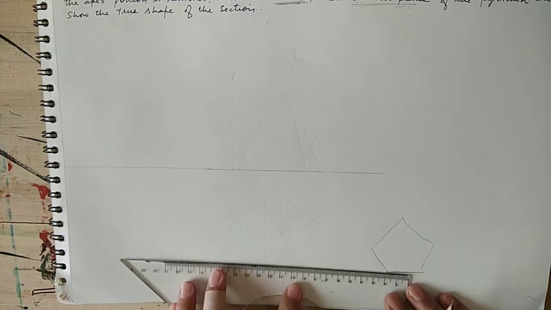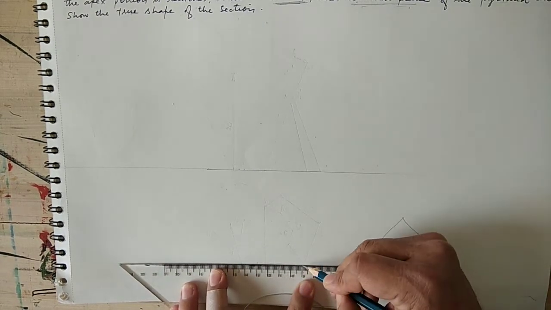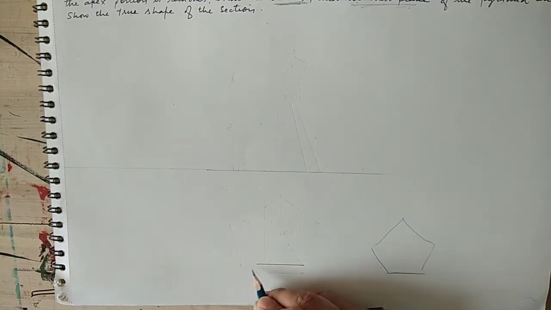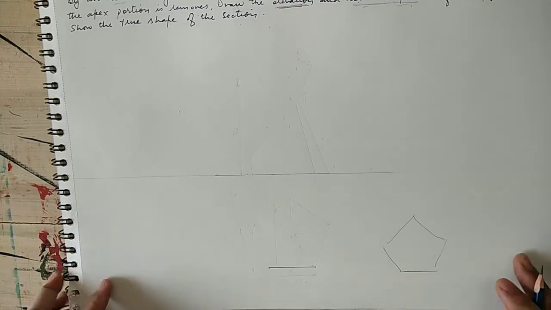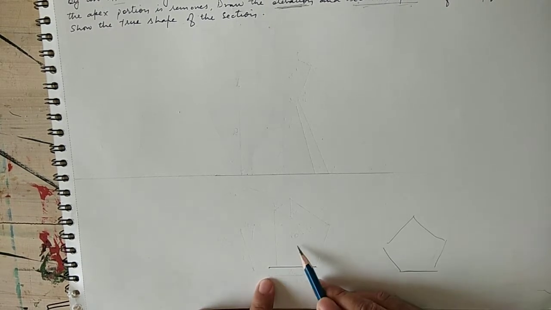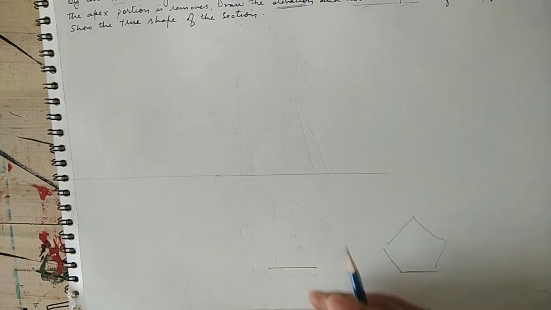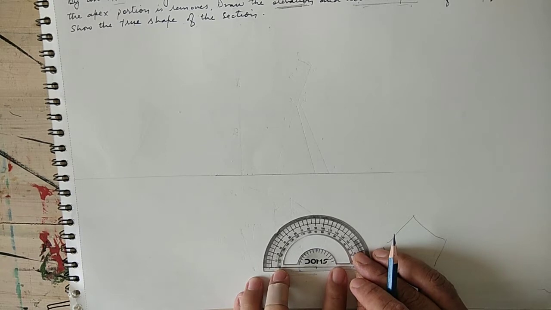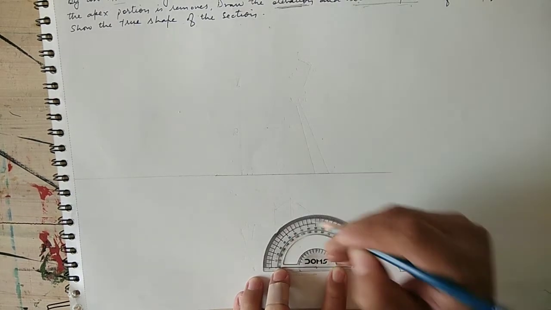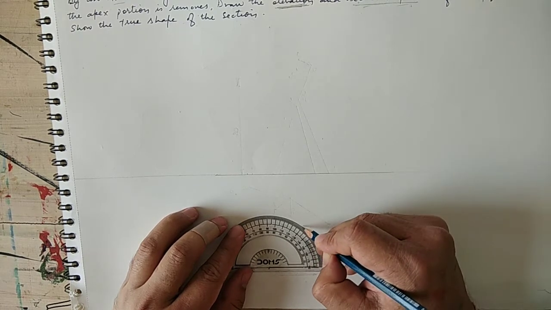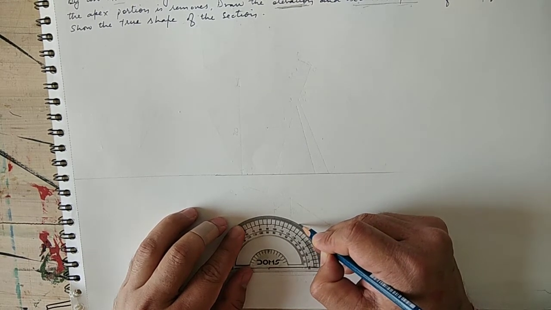So first we will draw a base edge of dimension 40 mm. After that, class, from these two ends of the base we will draw an angle of 54 degrees from both sides, 54, 54.